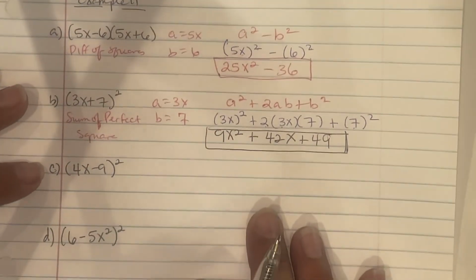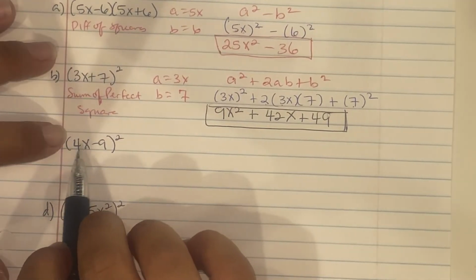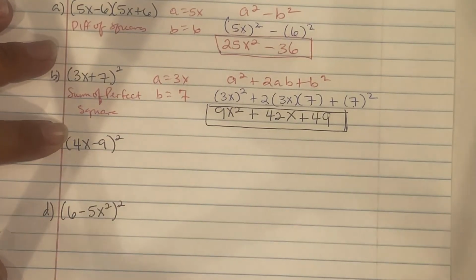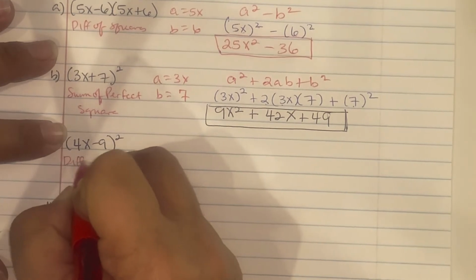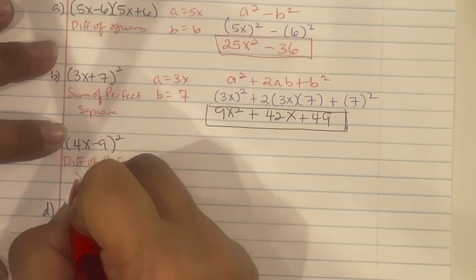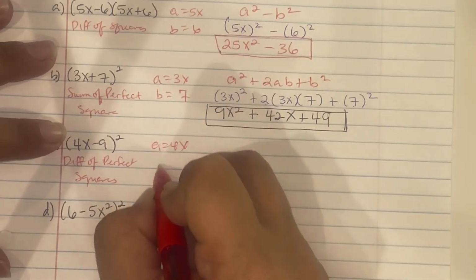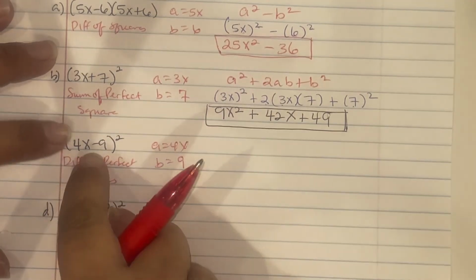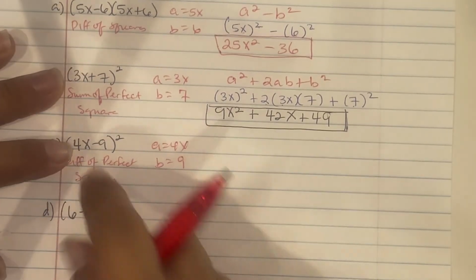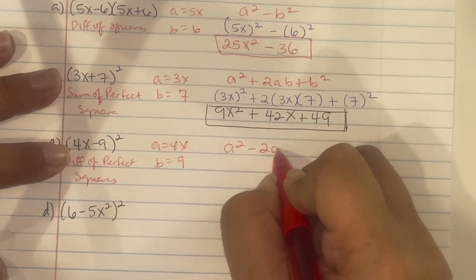On C, it says parentheses 4x minus 9 close squared. This is your difference of perfect squares. So the A is 4x, the B is 9. You don't take the signs into account. So the formula says it is A squared minus 2AB plus B squared.